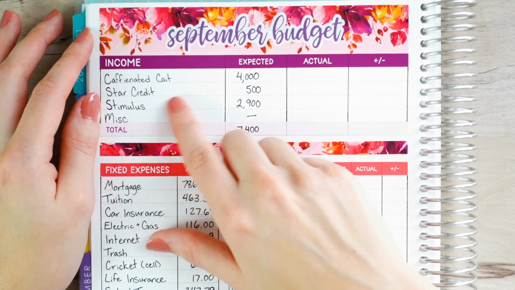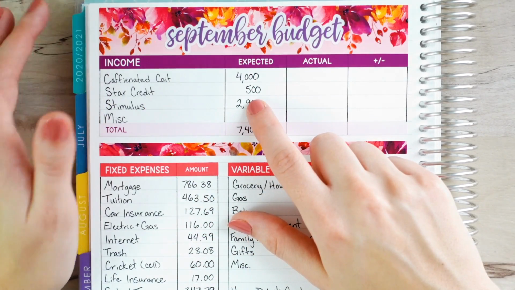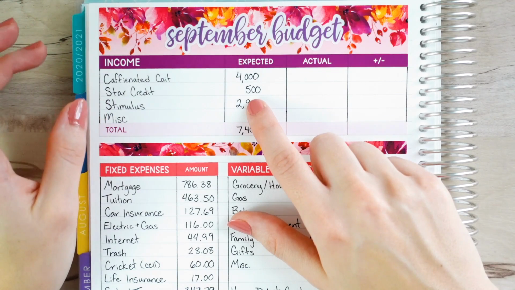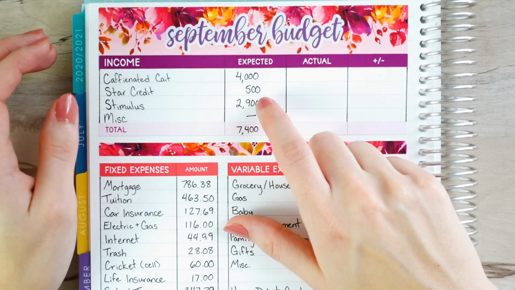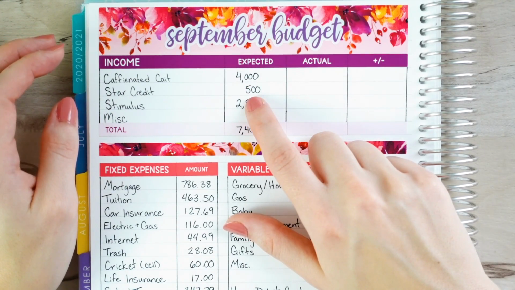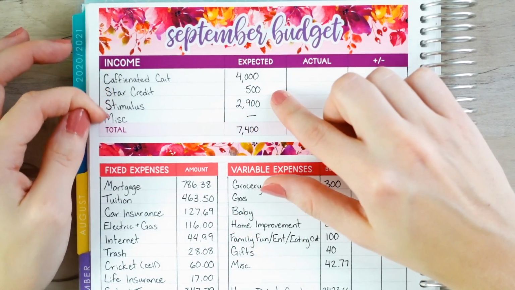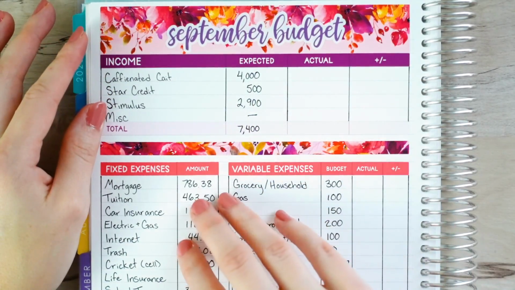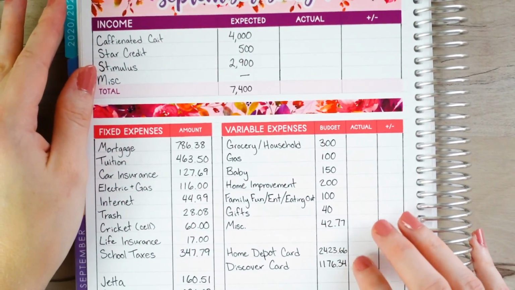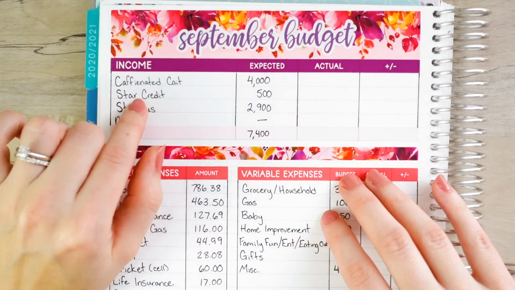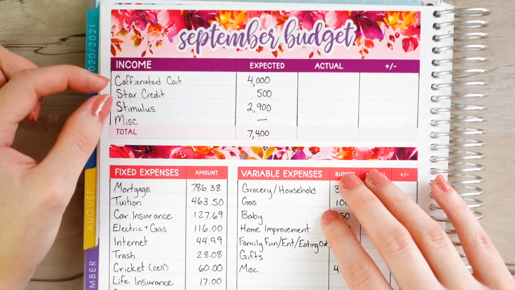For the star credit, I'm expecting probably around $550, but I think last year it was like $540 something. But I just put $500 here as an expected. I'm not including any of this extra stuff in my budget except for extra debt payments. So I'm not depending on this money, but I am making a plan for it.